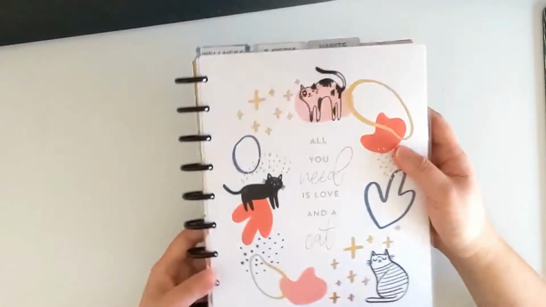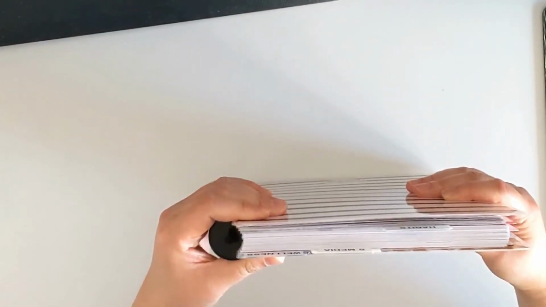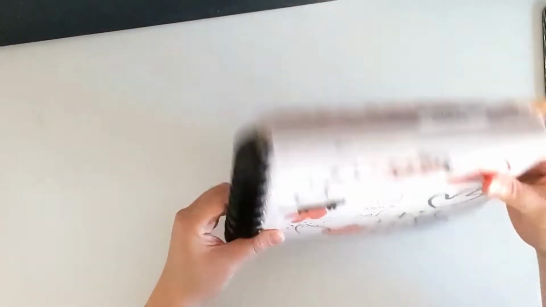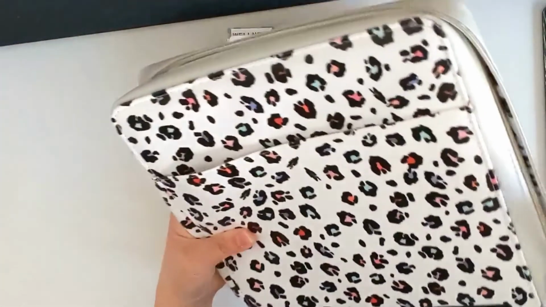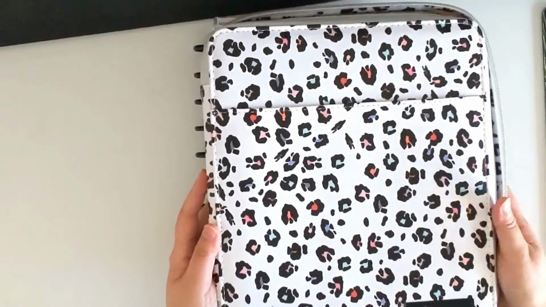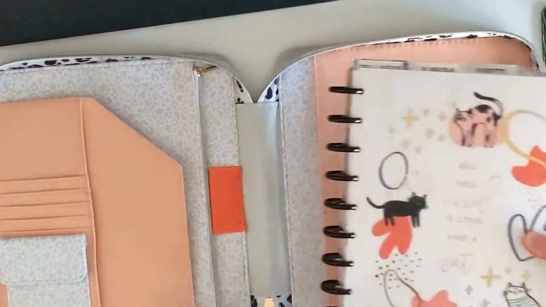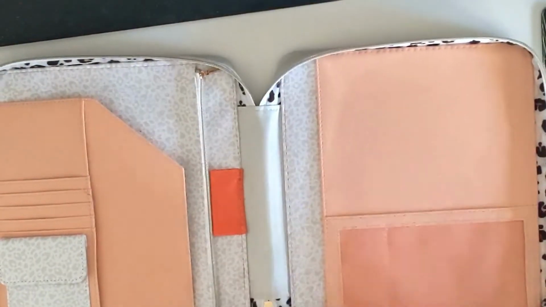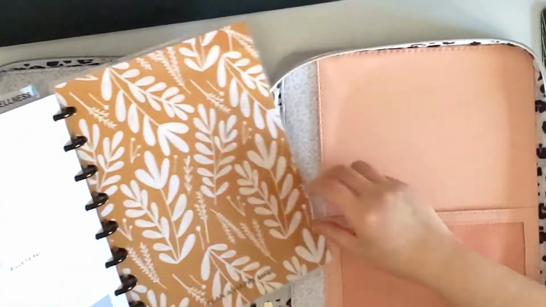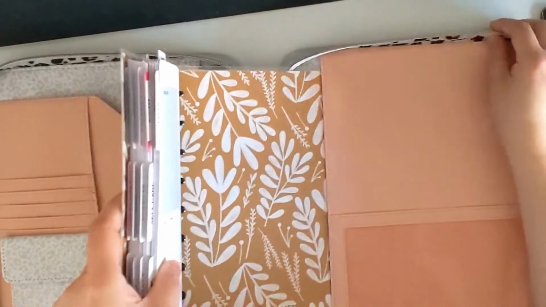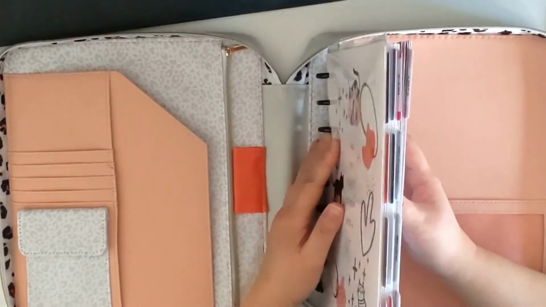Okay, so this is looking okay. I don't really need to take out my expander disc to make room. So right now I want to put in here, I'm using the colorful leopard zip folio to house my 2022 planner. So this is gonna go in here. Just slide in the back over here.